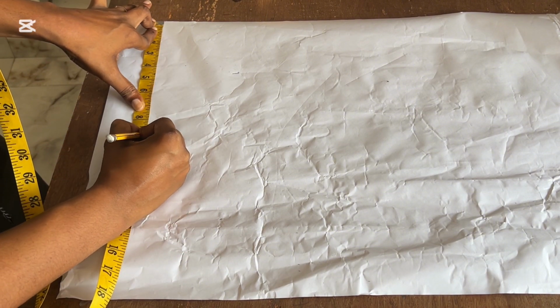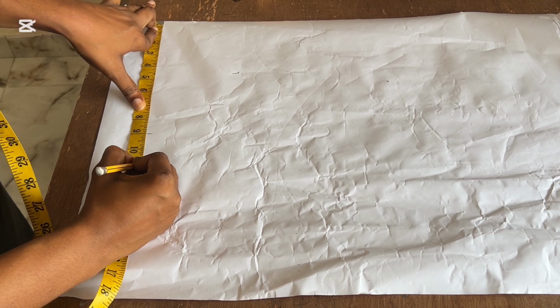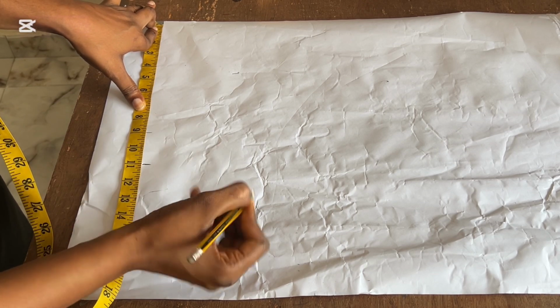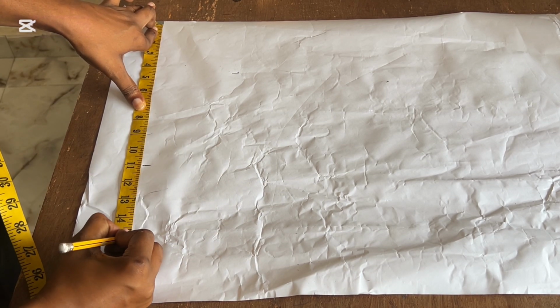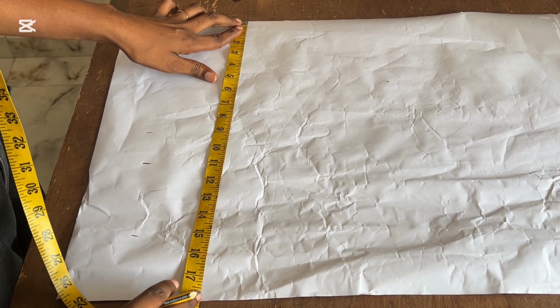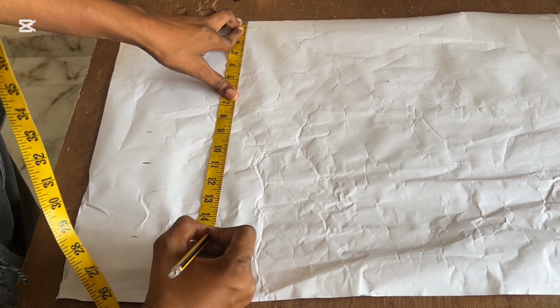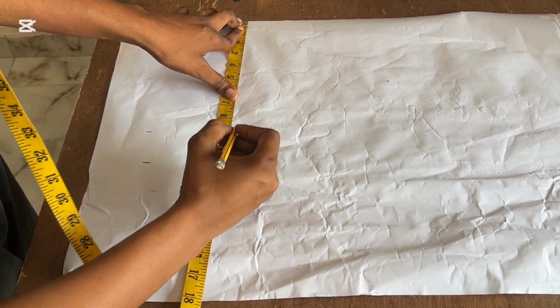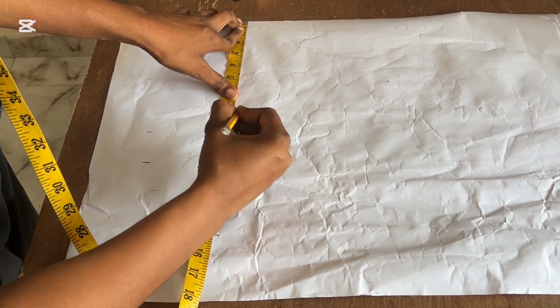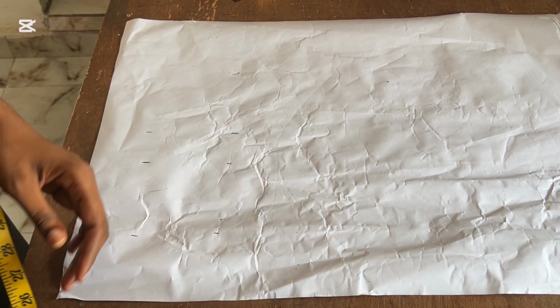My armhole depth is 9 inches. My bust line is 15, which is my chest line also. 15 on the bust and 18 inches for my waistline. So I will do the same thing here. 15 inches, 11 inches, and 9 inches.